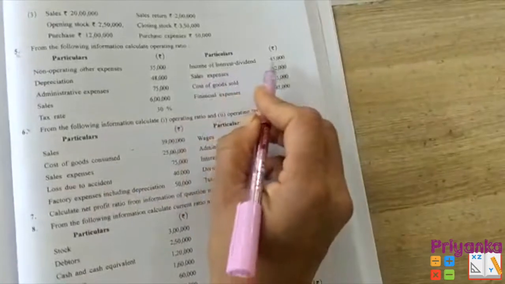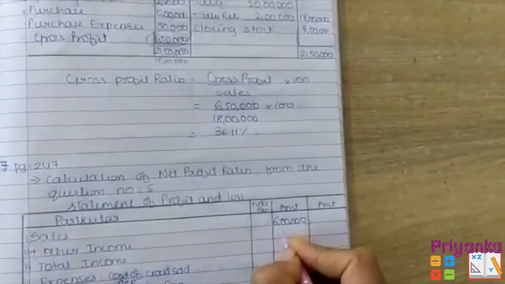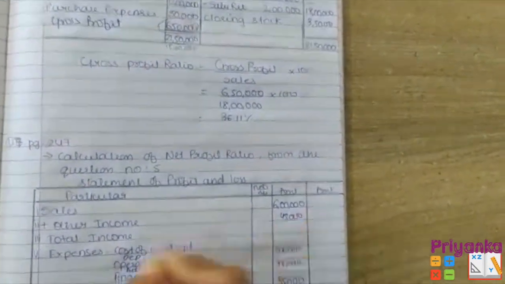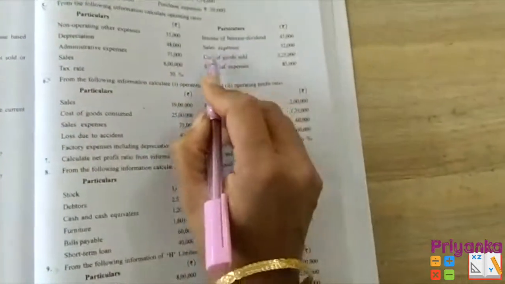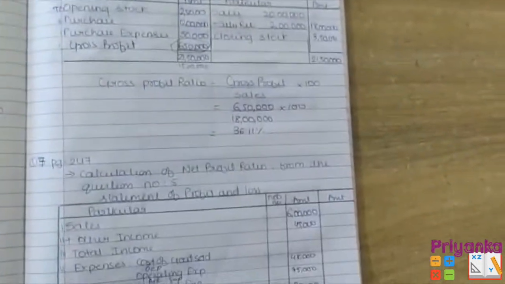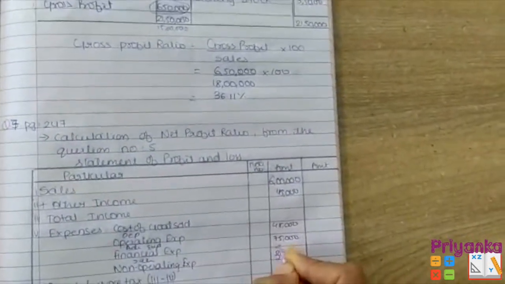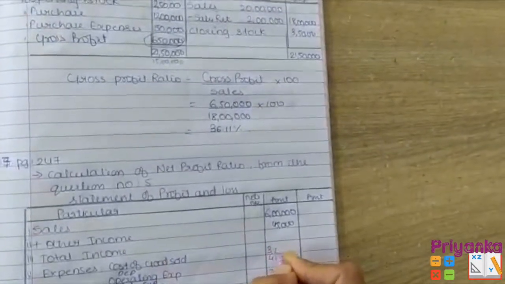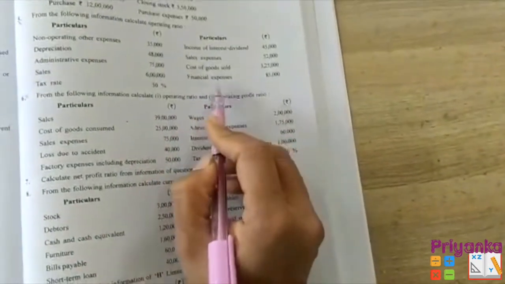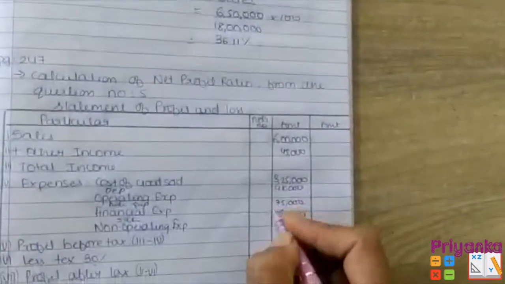Next is tax rate 30%, which I have already written. Income of interest and dividend, 45,000, that I will include in other income. Sales expense, 52,000. That also I am going to keep over here. Cost of goods sold, 3,25,000. Financial expense, 85,000.